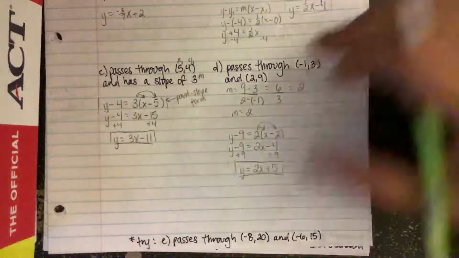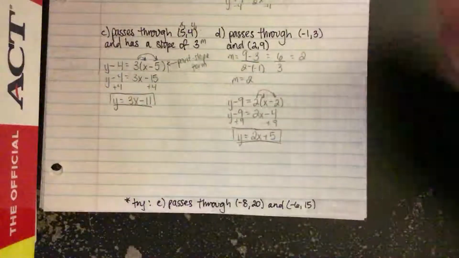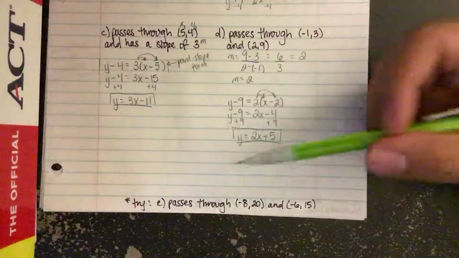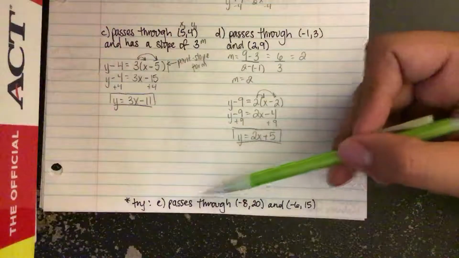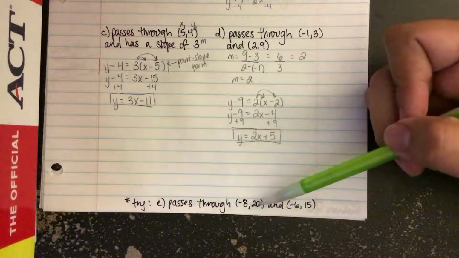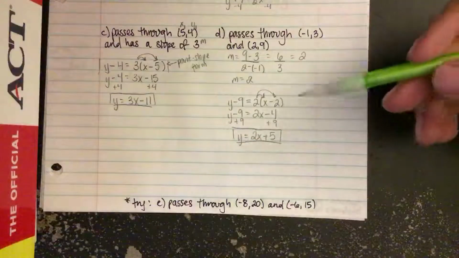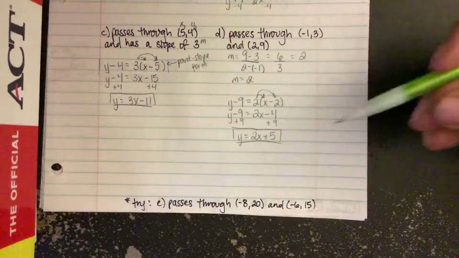Okay, hopefully that makes sense to you. Now, go ahead and give this one a shot. We want to find the equation of the line in slope-intercept form that passes through (-8, 20) and (-6, 15). Give that a shot, and once you're done, meet me in the next video.